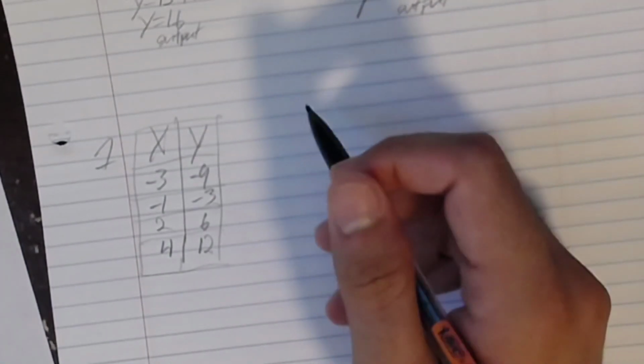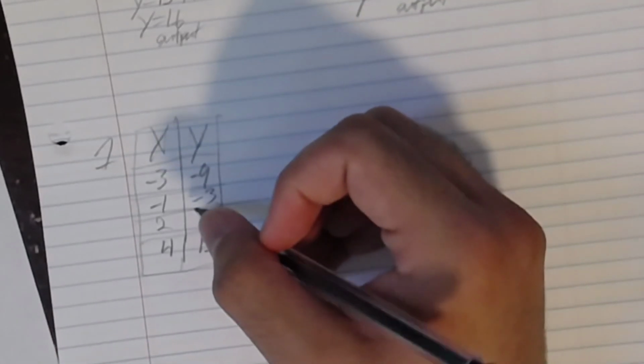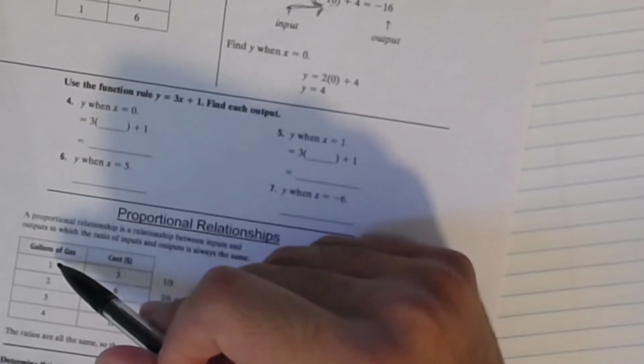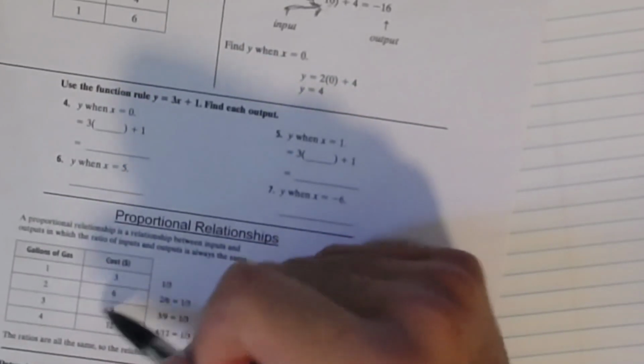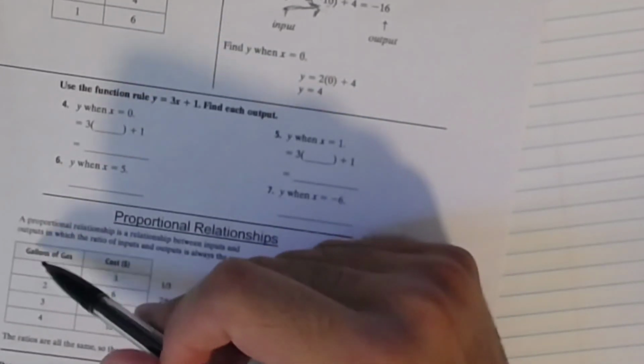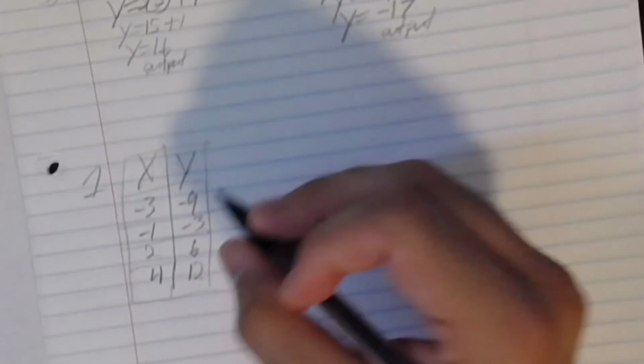Okay, so we have this set of points. We just have to find whether it's proportional. The way that they did it is by this divided by this. They do it from a proportional point of view, so they do the left over the one on the right. So let's just do it that way.